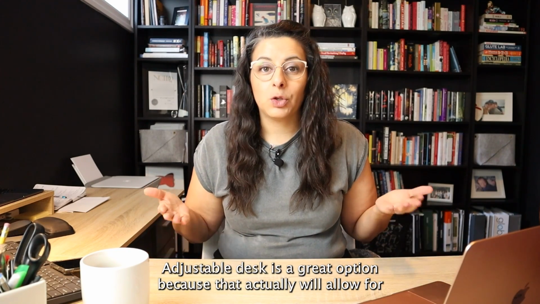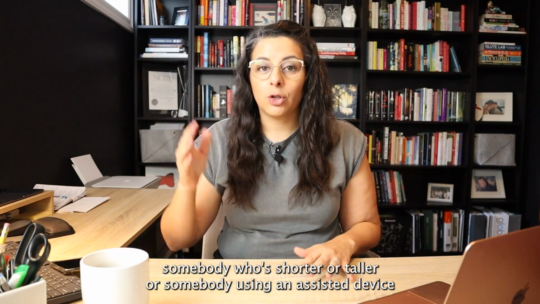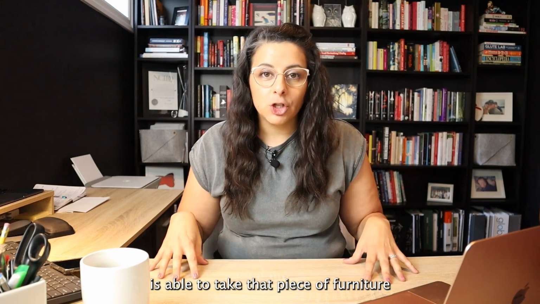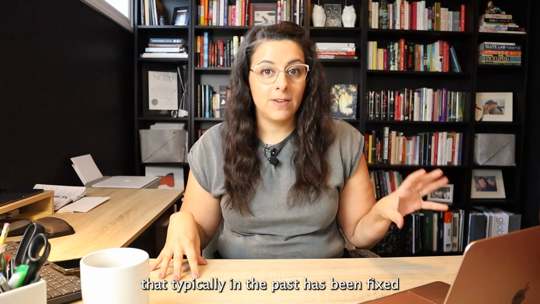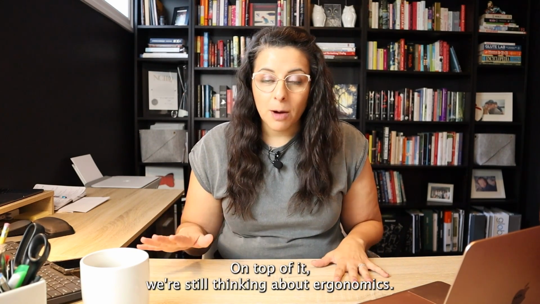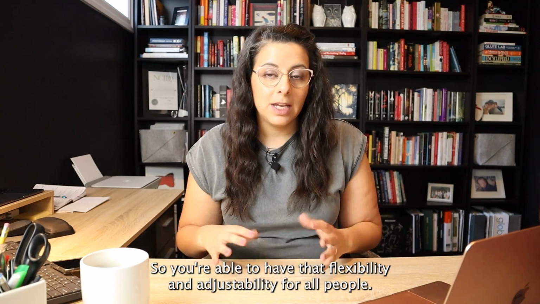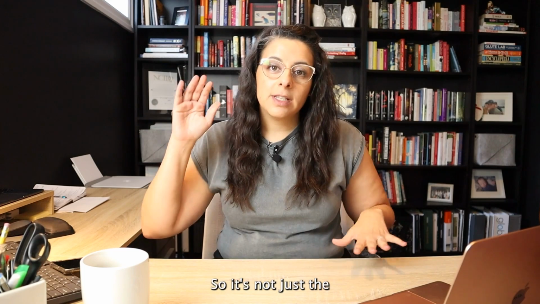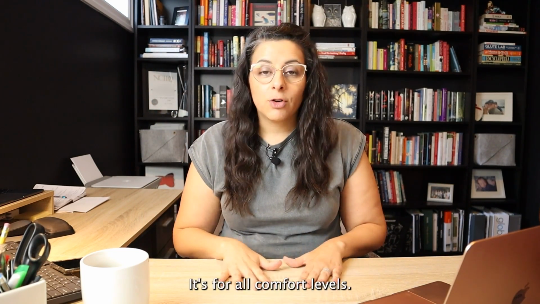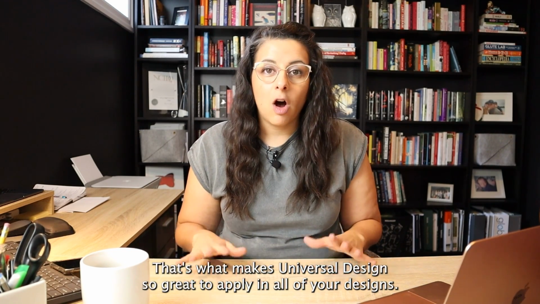A height adjustable desk is a great option, because that actually will allow for somebody who's shorter or taller, or somebody using an assisted device, to take that piece of furniture that typically in the past has been fixed and makes it adjustable to whatever comfort level works for them. On top of it, we're still thinking about ergonomics, so you're able to have that flexibility and adjustability for all people. So it's not just the two ends of the spectrum, or the disability versus non-disability, it's for all comfort levels. That's what makes universal design so great to apply in all of your designs.